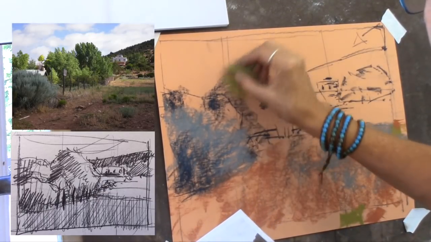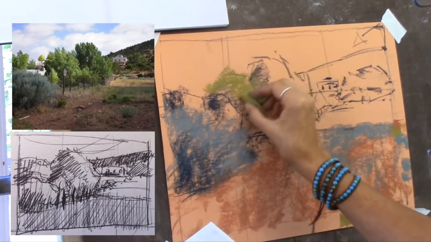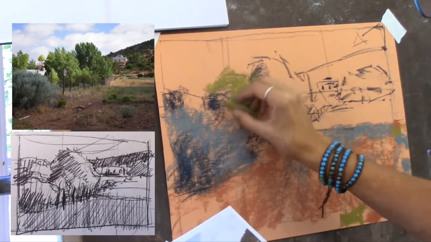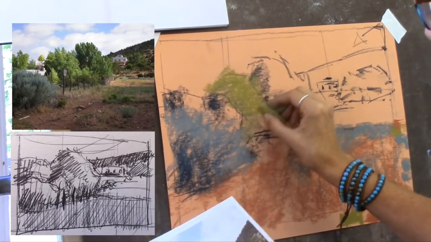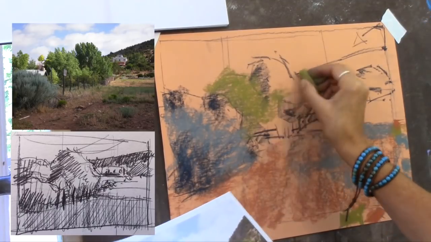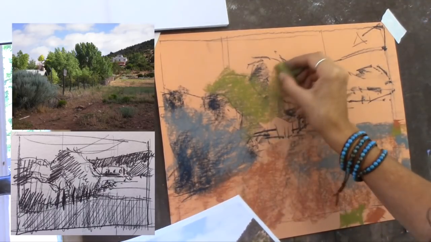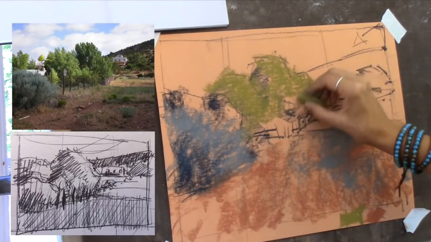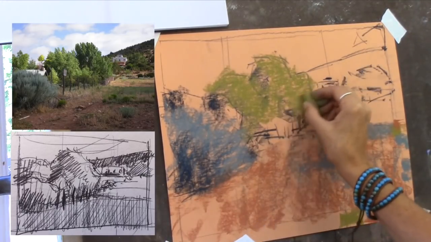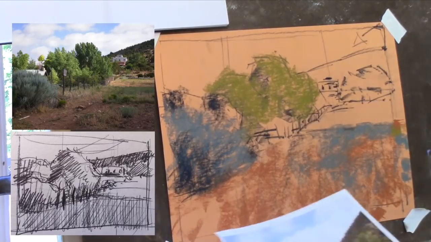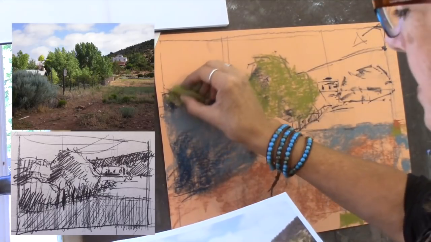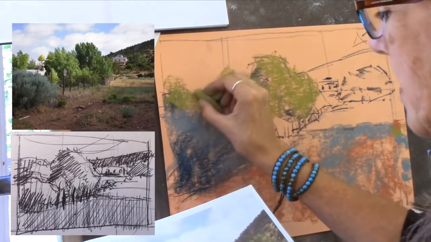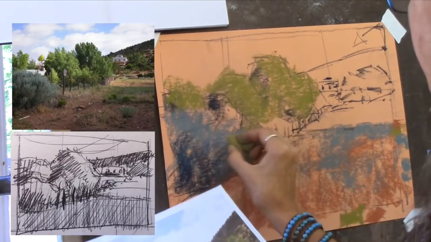And that's okay. I'm just really establishing my shapes here. What value are they?